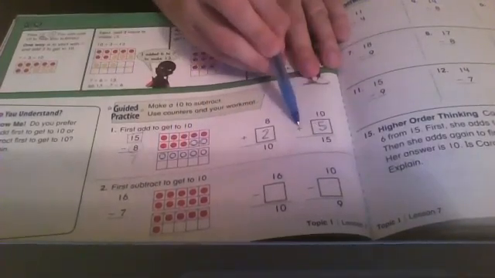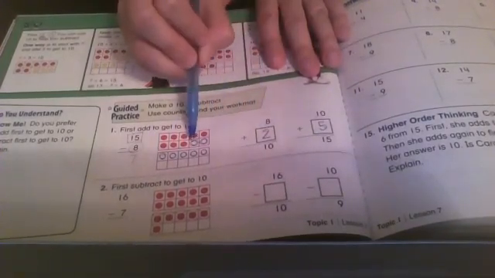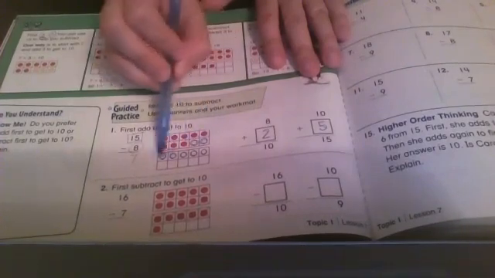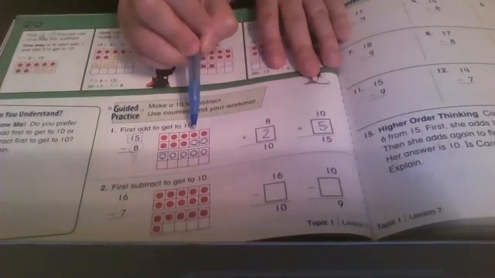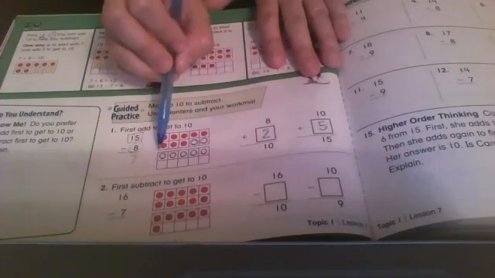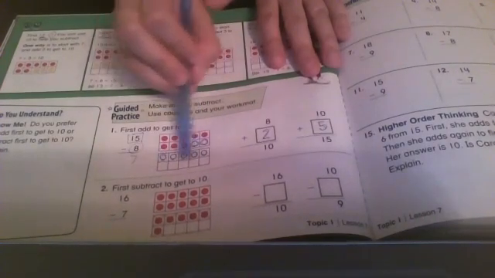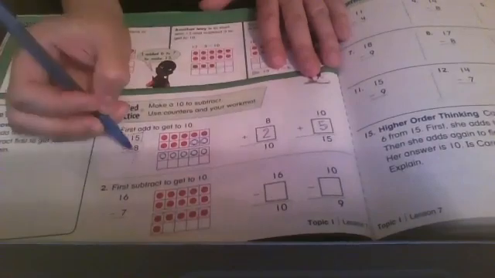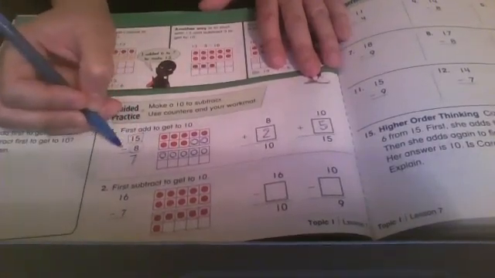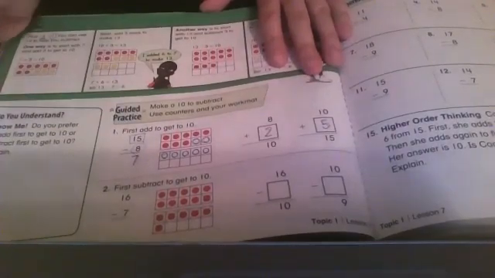I had 5 plus 2, right? 2 here, 5 here, for a total of 7, right? If I count that out, I have 5, 6, 7. So 15 minus 8 equals 7, right?